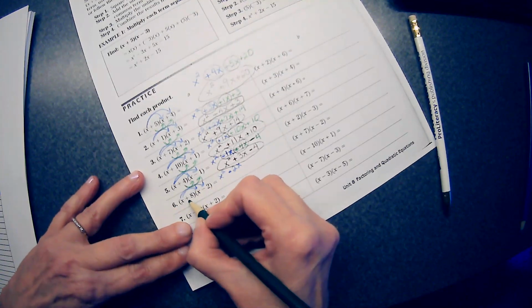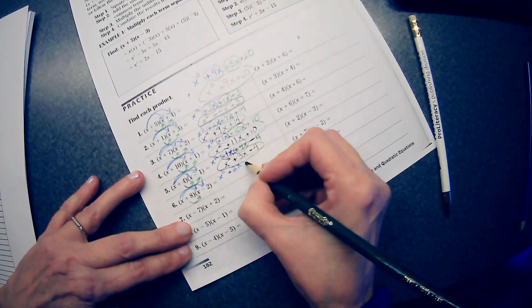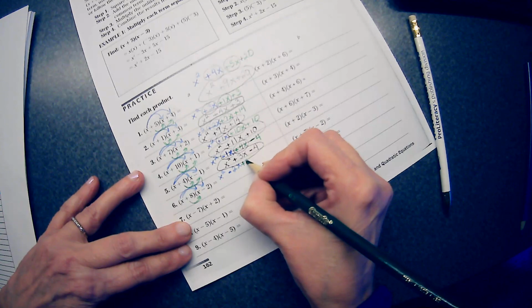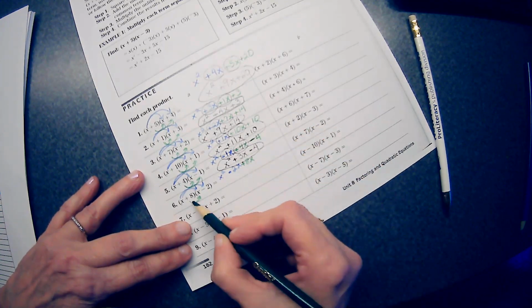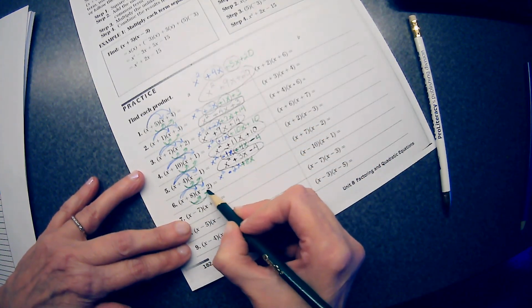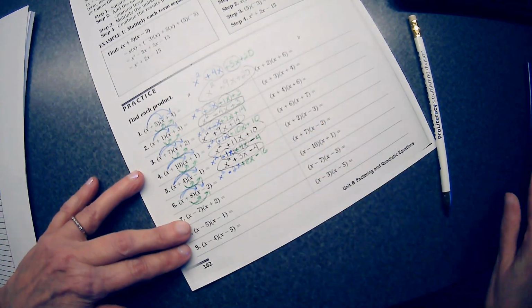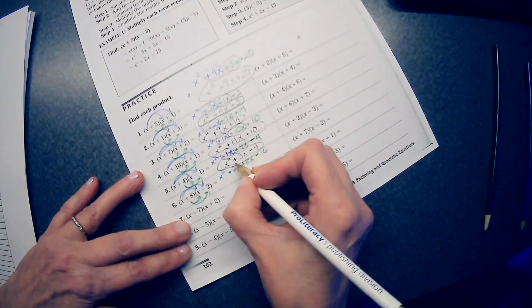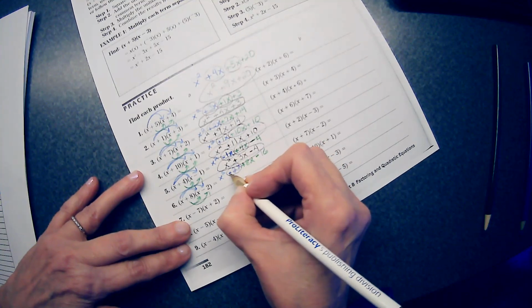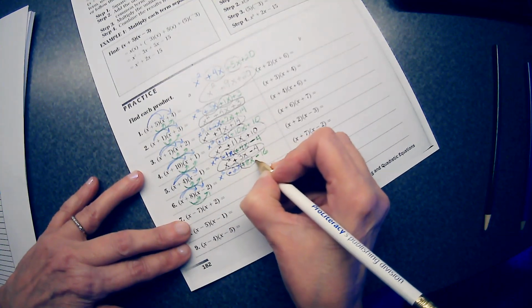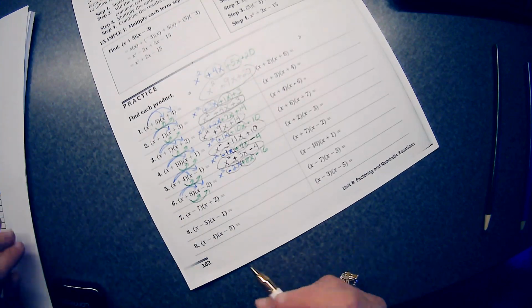Crawl under, 8 times x is 8x. 8 times negative 2 is negative 16. Circle my like terms. Negative 2x, positive 8x.